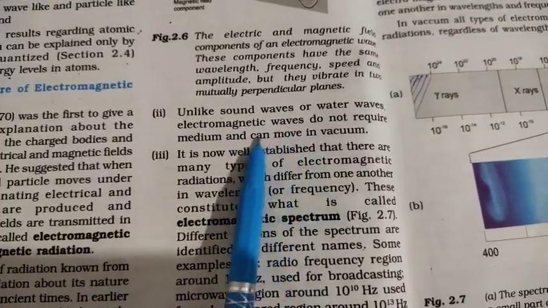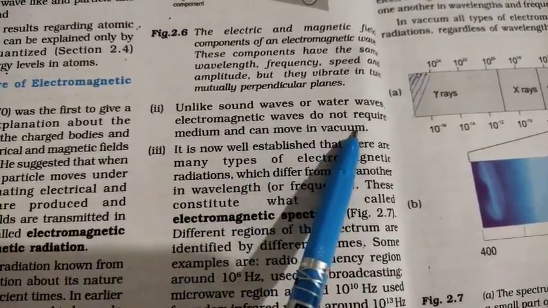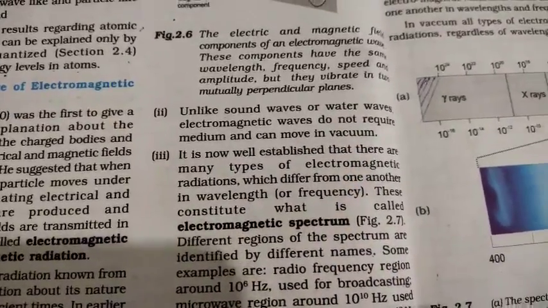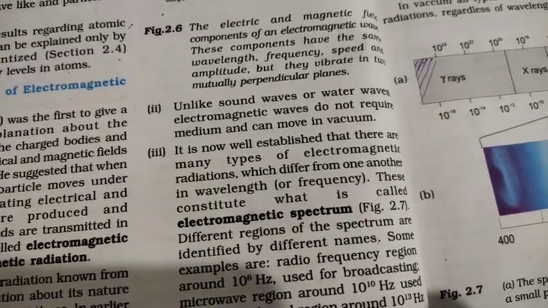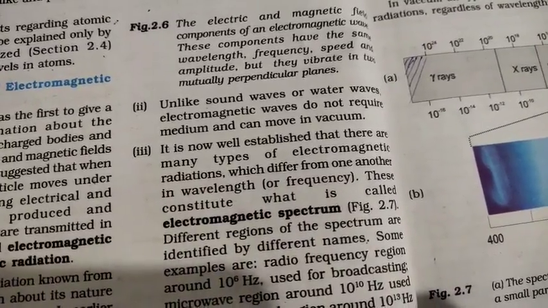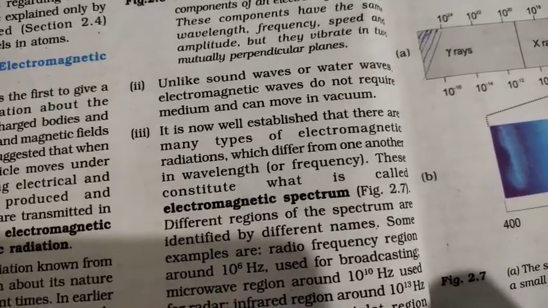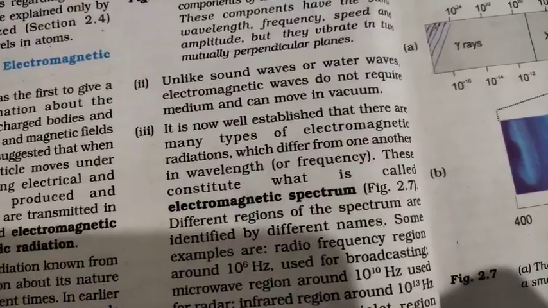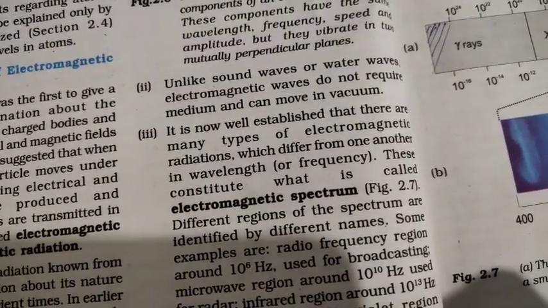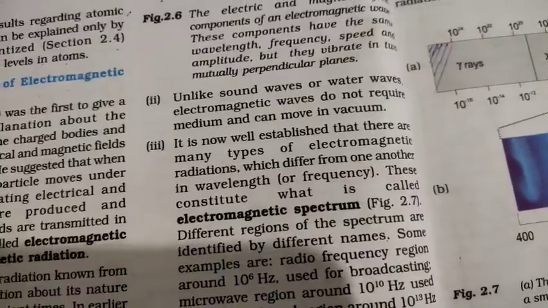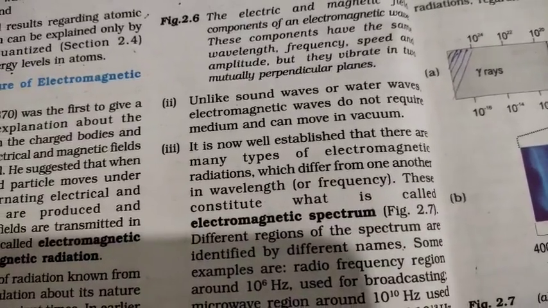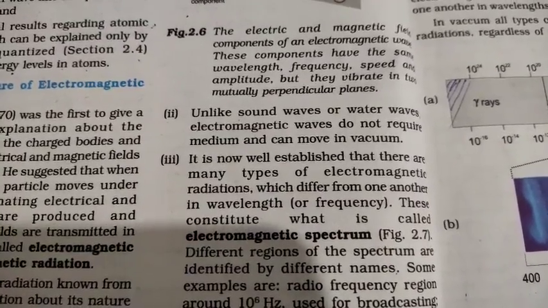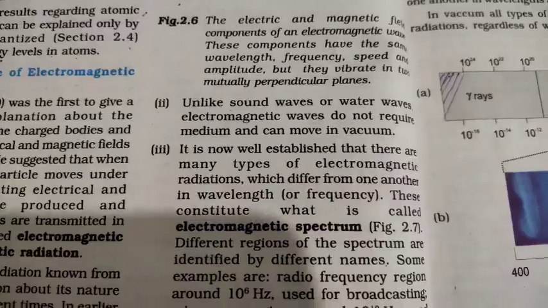Unlike sound waves or water waves, electromagnetic waves do not require a medium and can move in vacuum. So you know that in space we cannot talk to each other because sound needs a medium to propagate. In order for the voice to reach from one person to another person, we need air as a medium. But electromagnetic waves do not require any medium. In vacuum also they can propagate.